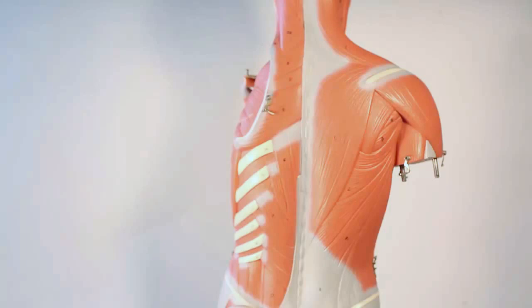So the origin of trapezius, it'll start up here on the occipital bone. It'll then also have origins off the ligamentum nuchae and off the spinous processes, coming down here, spinous processes of C7, so cervical 7, all the way through thoracic 12.